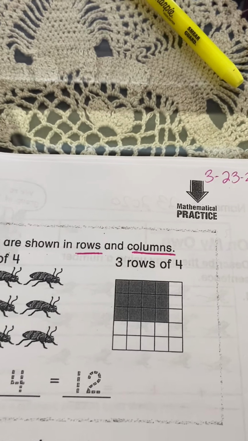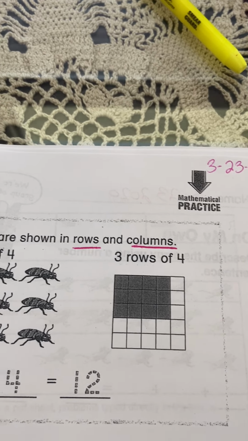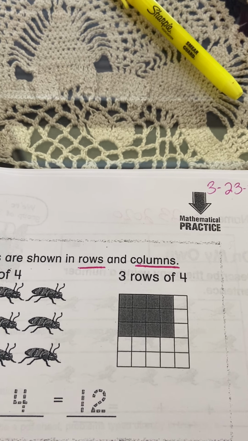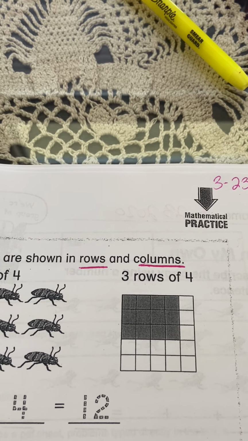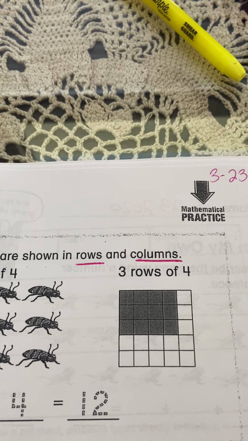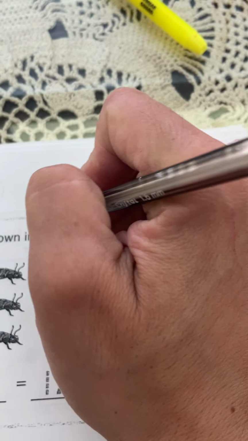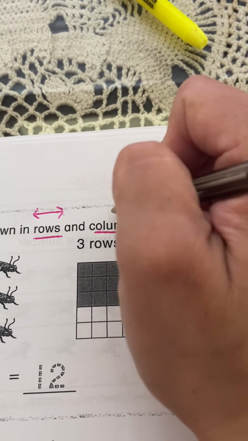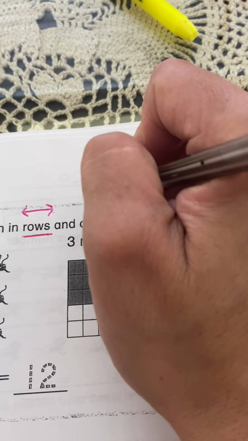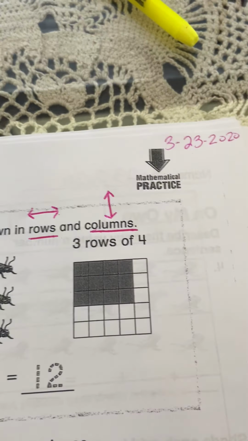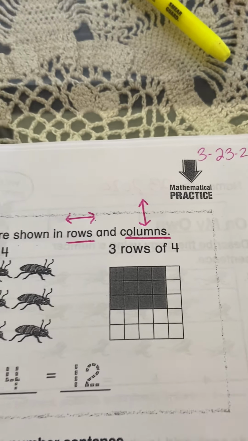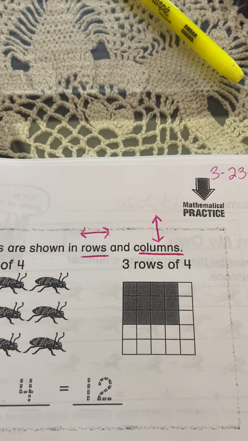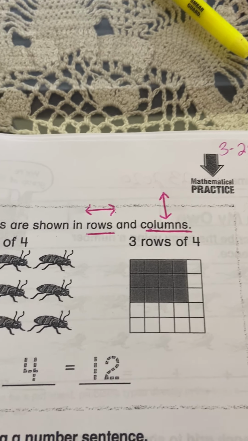I want you guys to think about it right now. Which way do rows go? Remember, we used to do it with our arms. And then which way do columns go? Hopefully you guys remember that rows go this way and columns go this way. All right. And that is what an array is. An array is when you take objects and you put them into rows and columns.